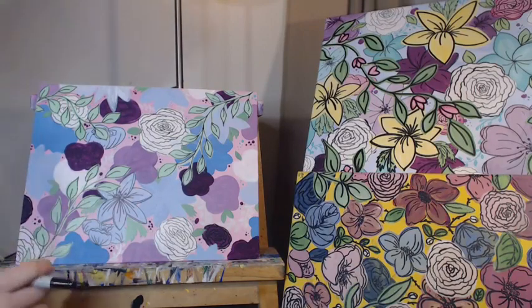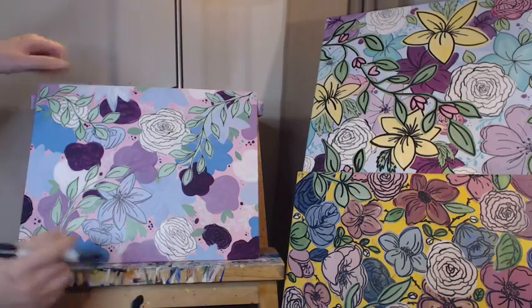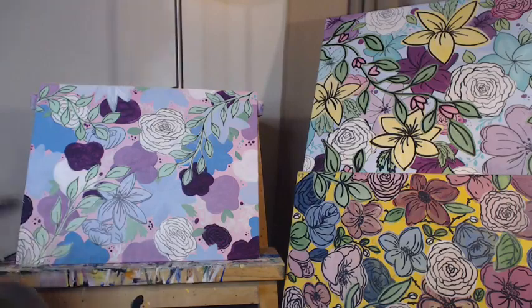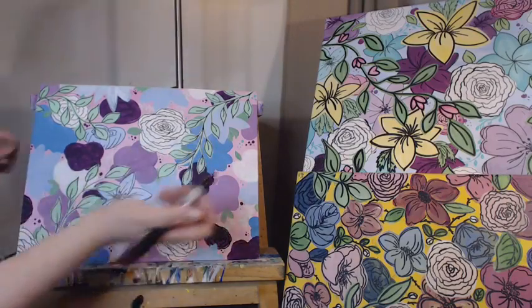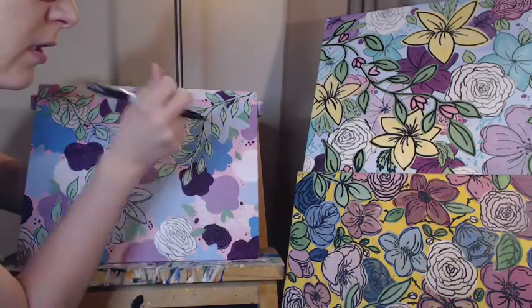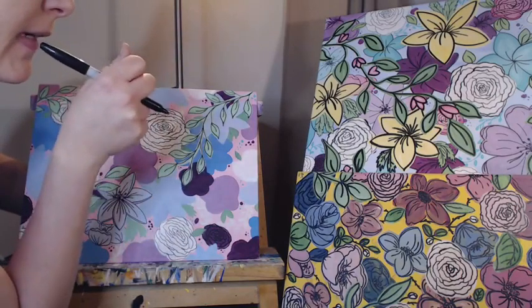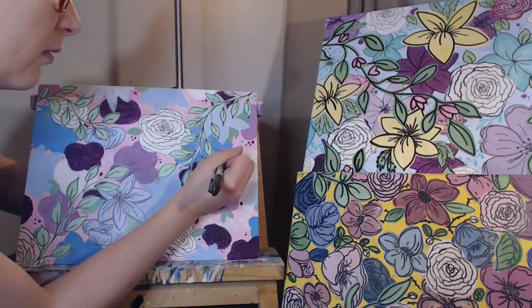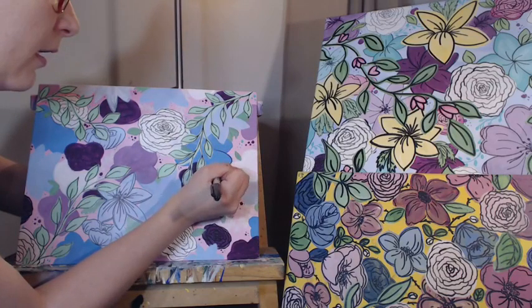Okay, let's do another, which one? We'll do this one here. Maybe we don't want the big floppy ones yet. I mean, they're kind of hiding, I suppose, but maybe we should do that. Okay, so for this one, how do we do that one again? Let me take a look and see. Okay, yeah. So we do the outline like a heart.